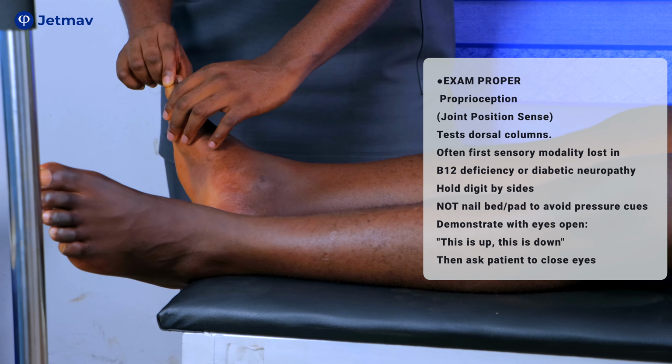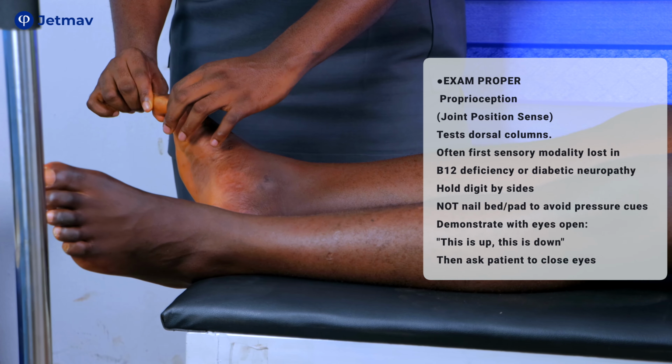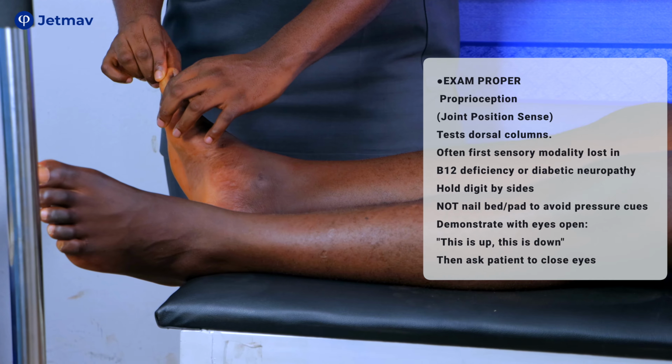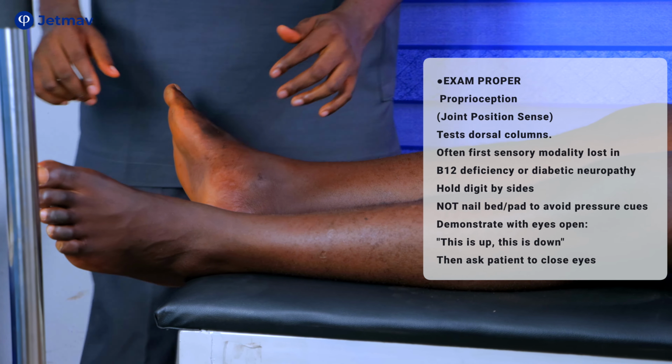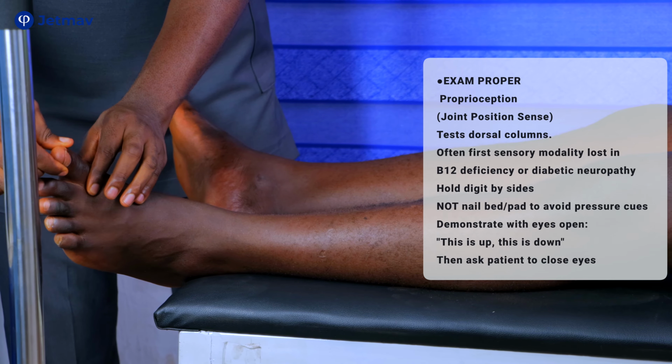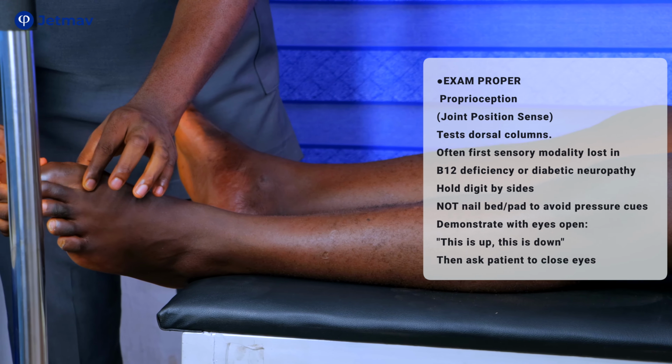So tell me when it is up and when it is down. Down. Down. Up. Okay. So randomly do both up and down so that the patient cannot try to guess. Okay. Up. Down.